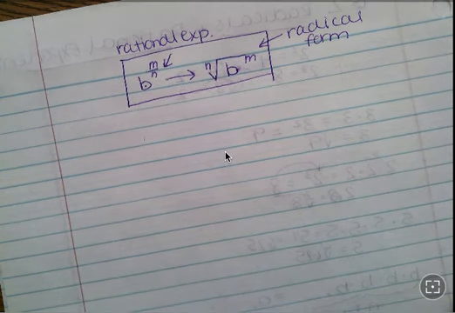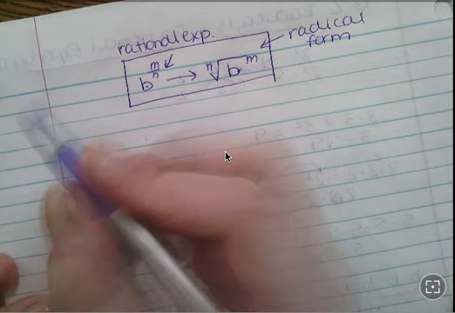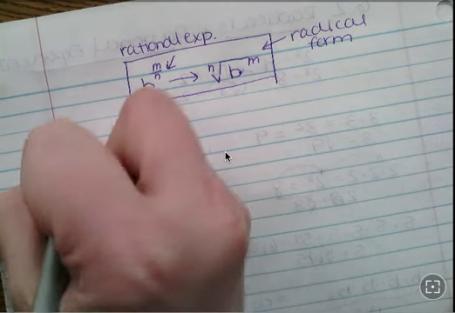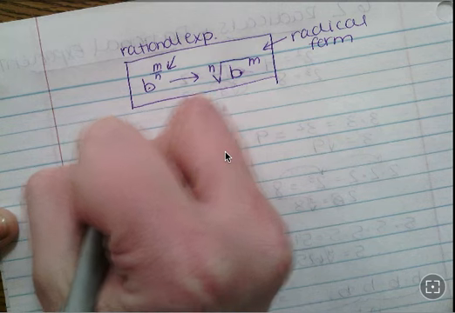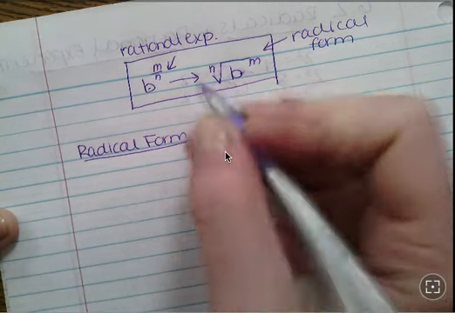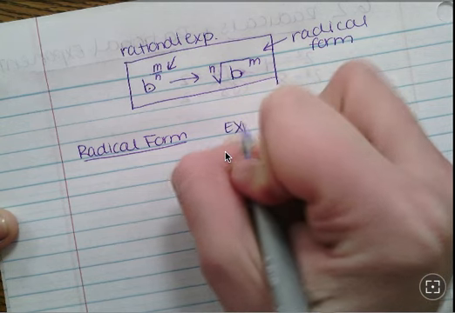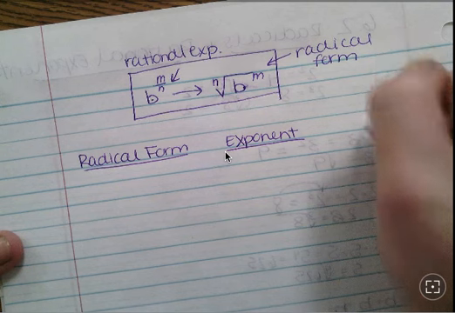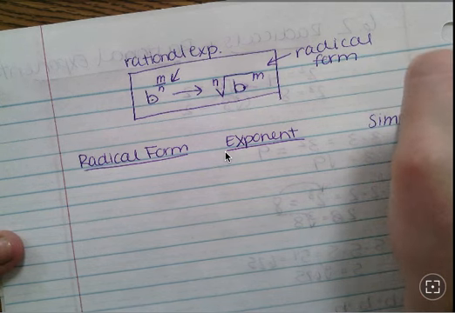Okay, so what I'm going to do is give you parts, and we're going to have to fill in the rest. So if I've got something that's in radical form, then I'm going to change it to exponent form, and then we're going to simplify.